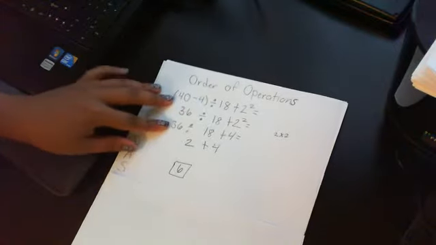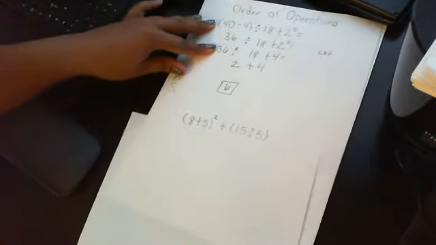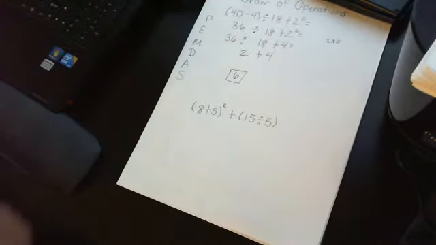Let's try another example that involves exponents. Alright, the problem reads, open parentheses, 8 plus 5, close parentheses, all squared, plus 15 divided by 5.